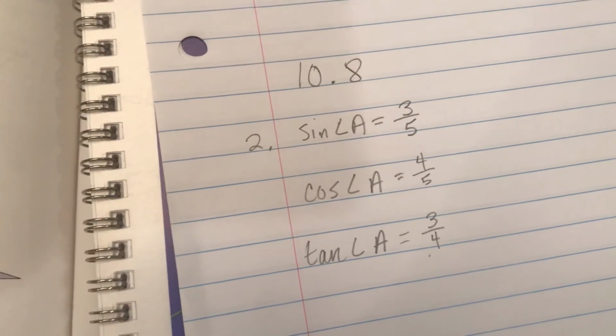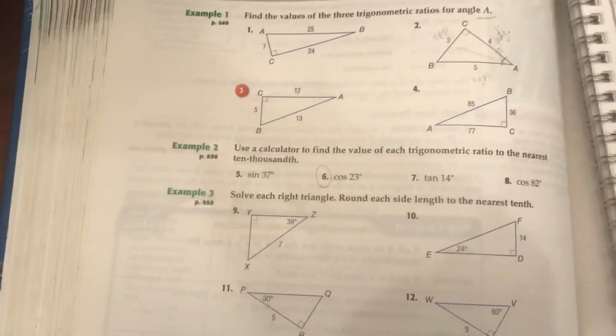That's number 2. There are a couple more things obviously in this section, but I'm going to have to do them in a separate video.